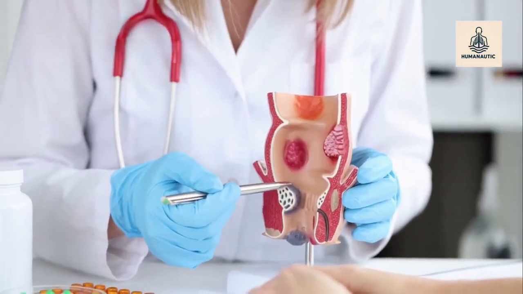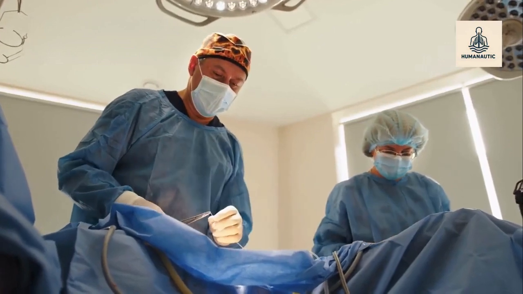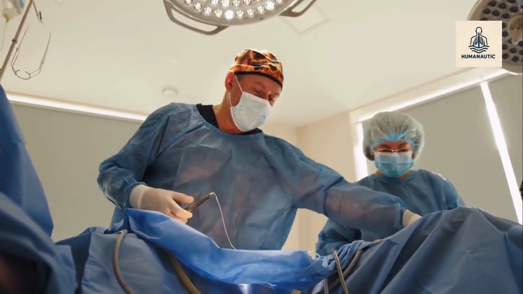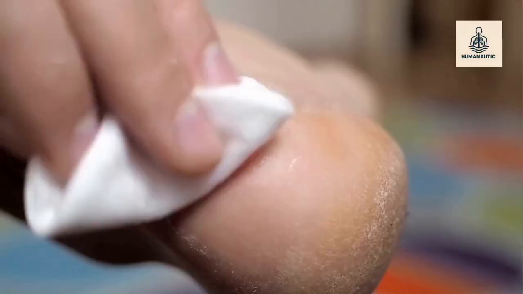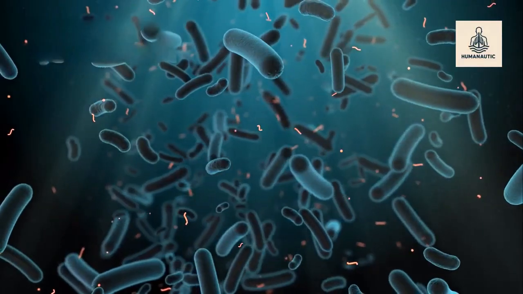Indications and contraindications. I&D is indicated when an abscess is fluctuant, painful, or enlarging, and when conservative treatment has failed. 1. Fluctuant abscess. 2. Localized infection. 3. Systemic symptoms with local collection.